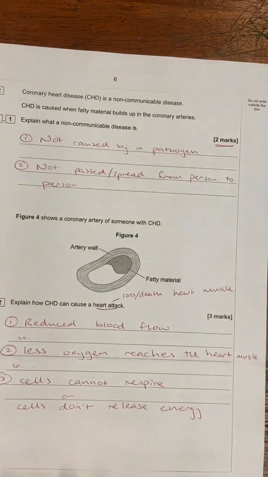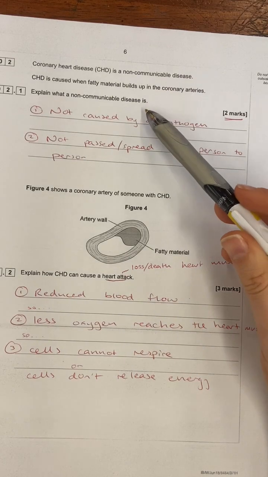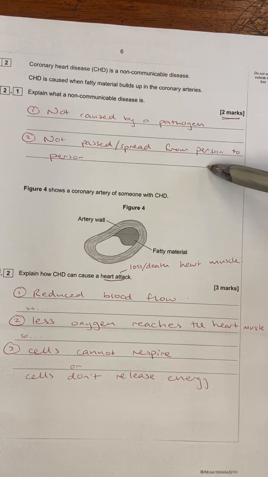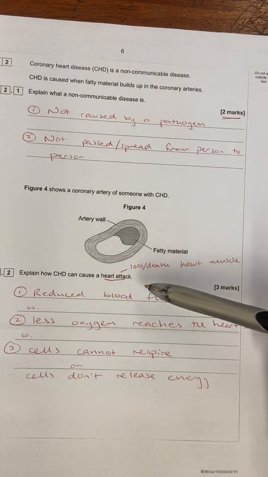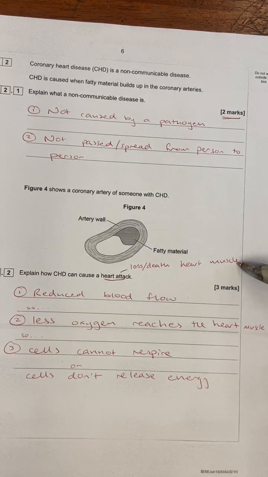Question number 2, coronary heart disease. What is a non-communicable disease? Well, it's something which is not caused by a pathogen, so it cannot be passed on. Again, make sure you look at how many marks things are worth. Explain how coronary heart disease can cause a heart attack. A heart attack is when your heart muscle dies. So why would the heart muscle die?